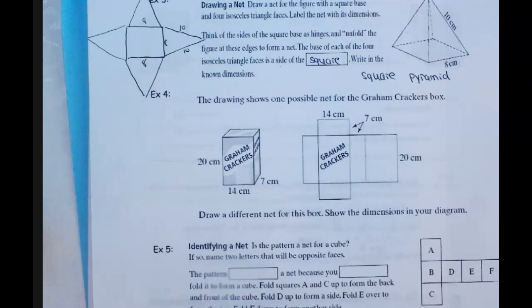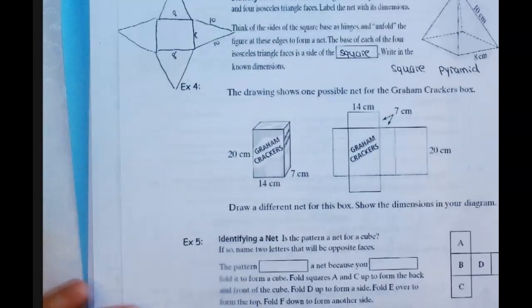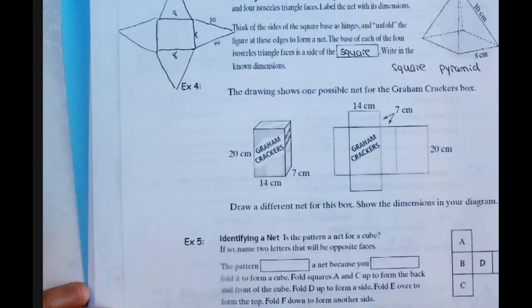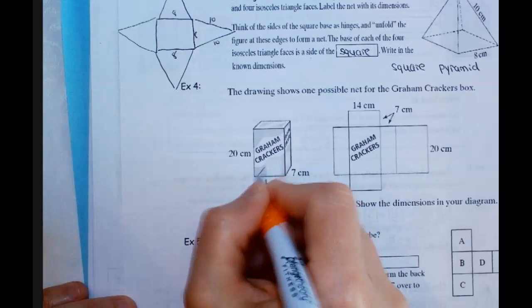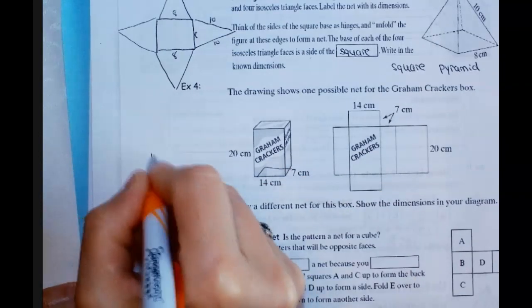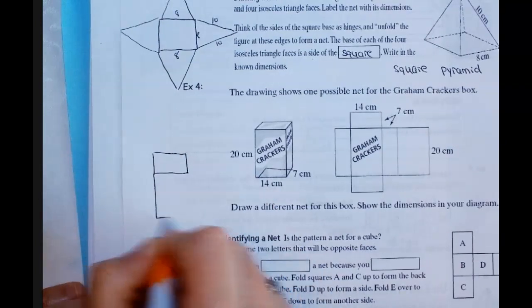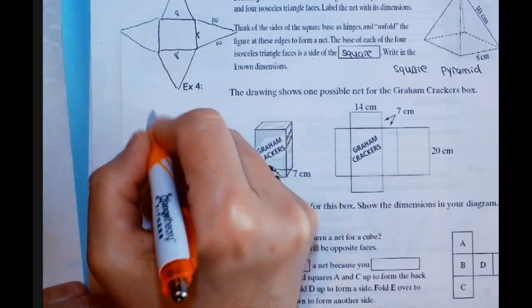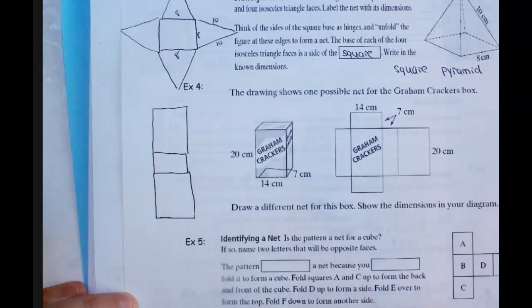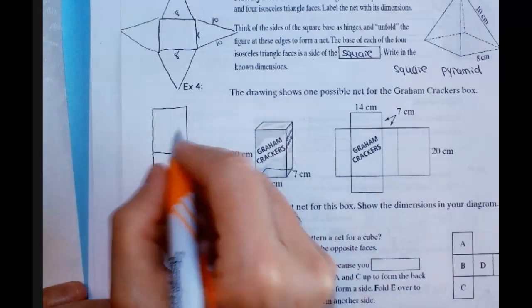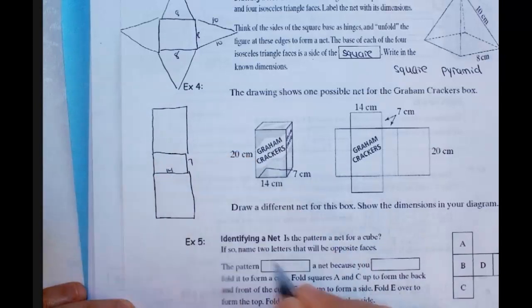Okay, moving on to number 4, it says the drawing shows one possible net for the graham cracker box. They want us to draw a different version of that as well. So I see the base down here is 14 by 7, so I'm going to go ahead and draw that. And then I'm just going to unfold it. So that would be the front of the graham cracker box. That would be the back of the box. So this is 14, this is 7.